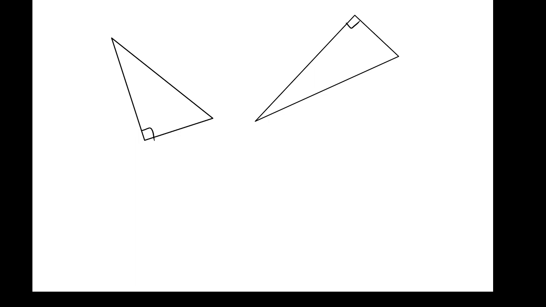Draw a couple triangles. We have A, B, C, and we have Q, R, S, and we have angle B, which is congruent to angle R, and we know that angle B is 52 degrees, is what we're given. All we're going to do from there is find the measure of angle S.